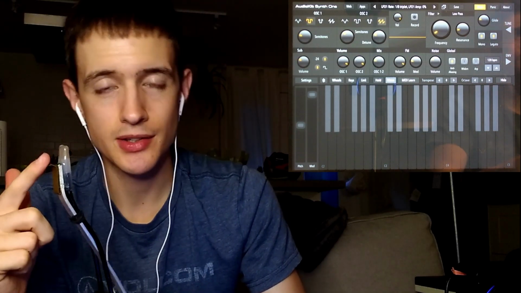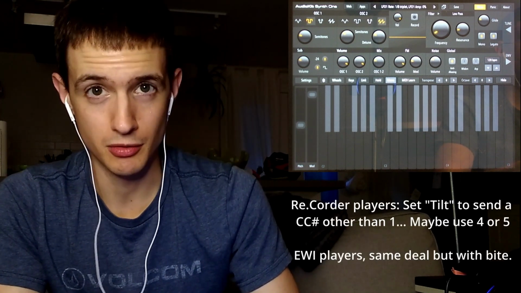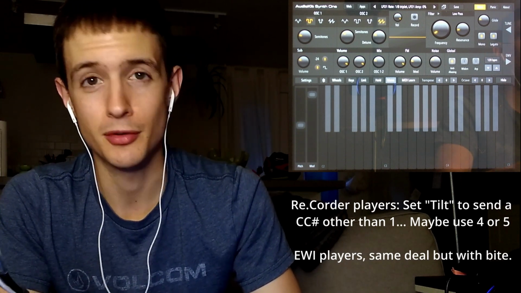So anyway, I set up this sensor to send CC number 4 instead of CC number 1, and everything works just fine. So just be sure that you do something similar with your controller if you want to use mod wheel style vibrato with this synthesizer.